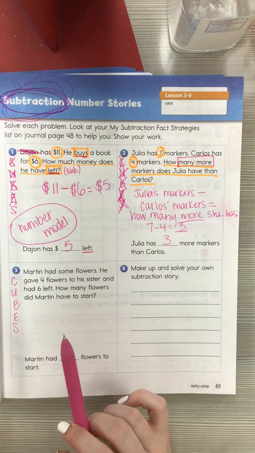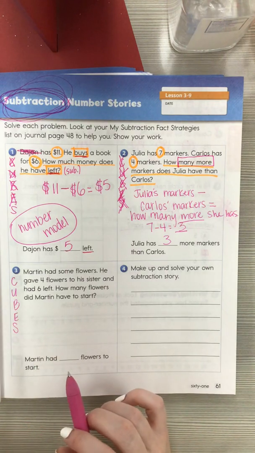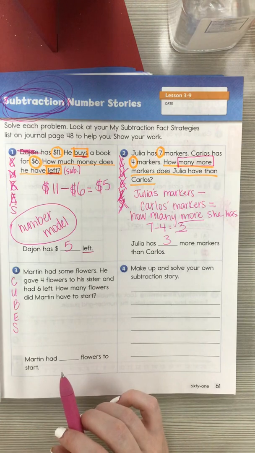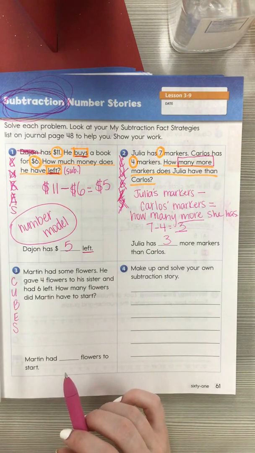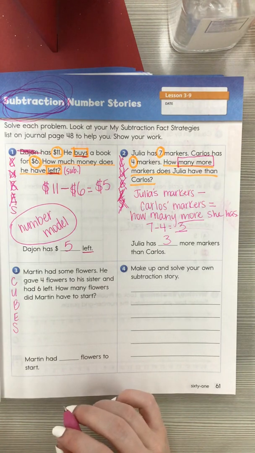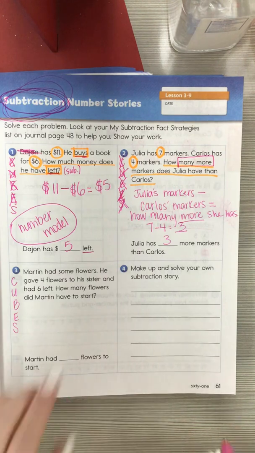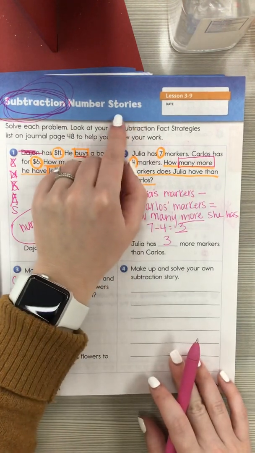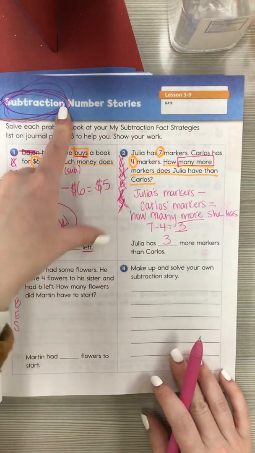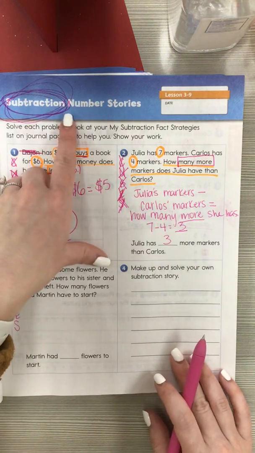Who's our person? Martin. And what did he do? Did he keep the flowers for himself? He gave 4 flowers to his sister. Gave them away. So do you guys see how these are little stories? They tell a story, they just have numbers too. That's why they're called number stories, okay?